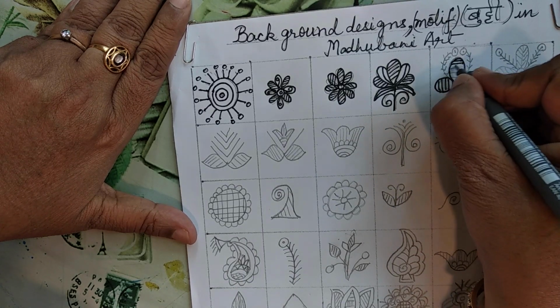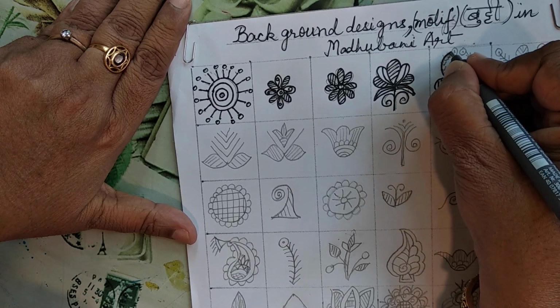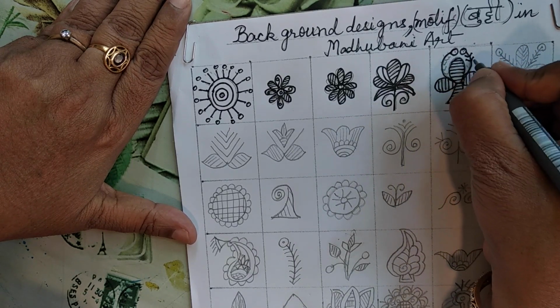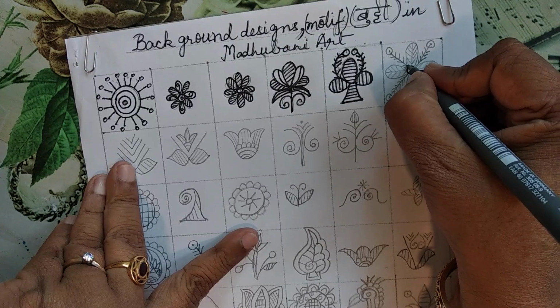Also, in Madhubani painting we need to give a black outline everywhere. Without a black outline, it's not Madhubani.